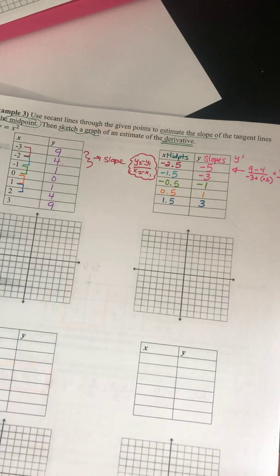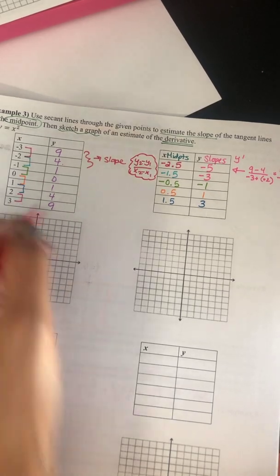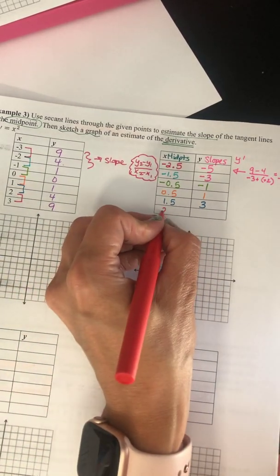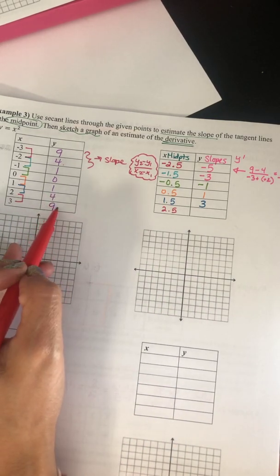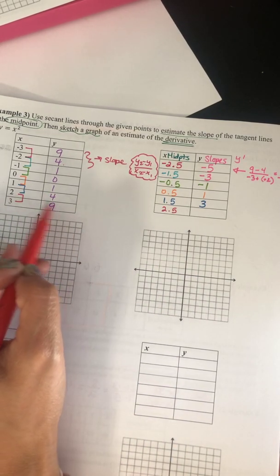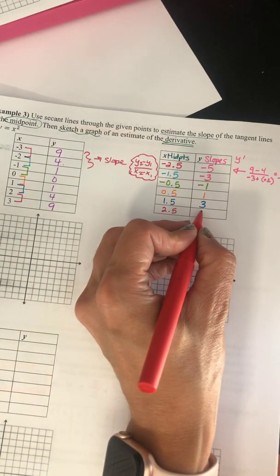Okay. And then, I guess I'll use red again. Between 2 and 3, the midpoint between 2 and 3 is 2.5. And using the slope formula, 4 minus 9 is -5 over 2 minus 3 is -1. -5 over -1 is positive 5.